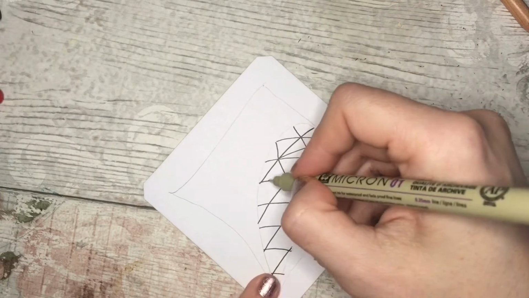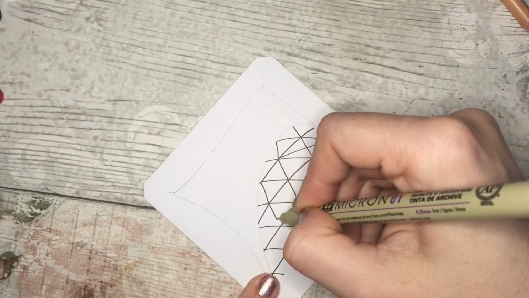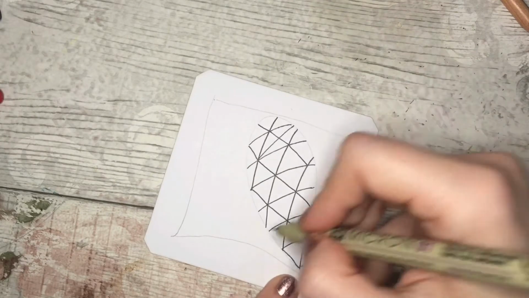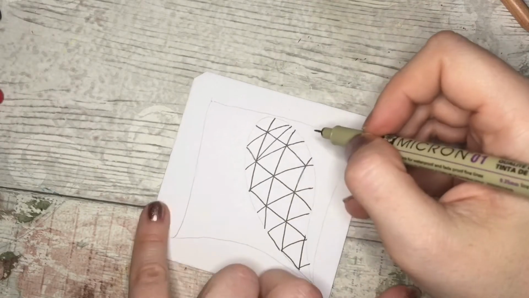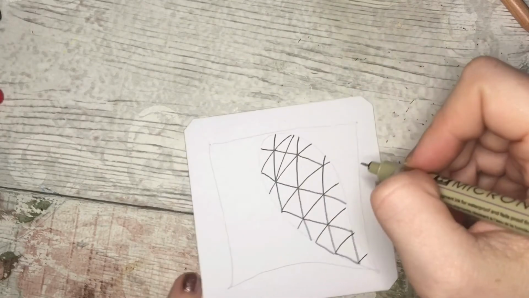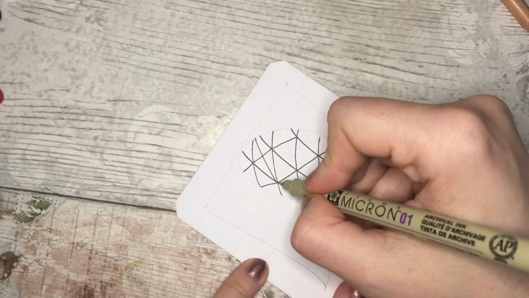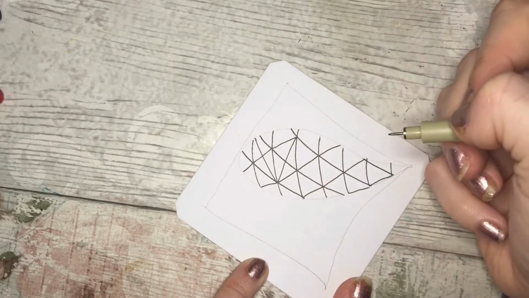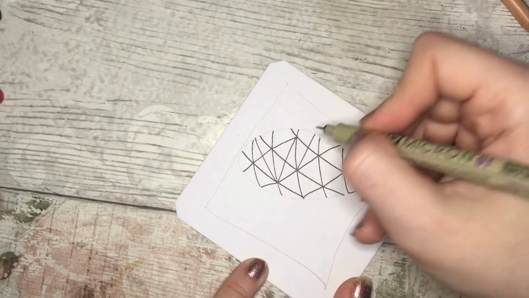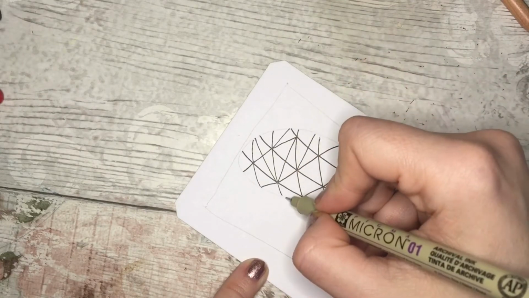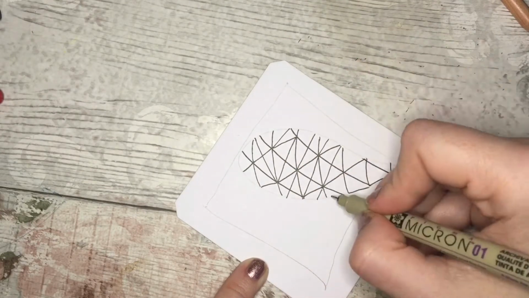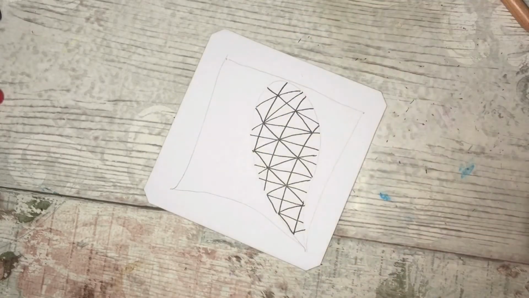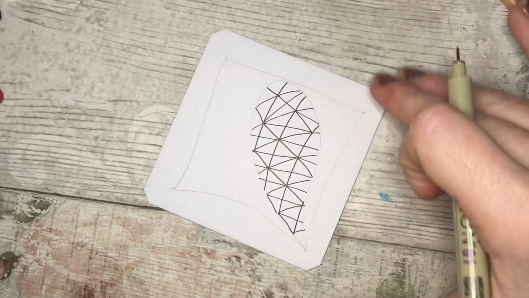So we're dividing our squares into smaller sections, and then we'll go across. Okay, so we've got this quite random-looking pattern.